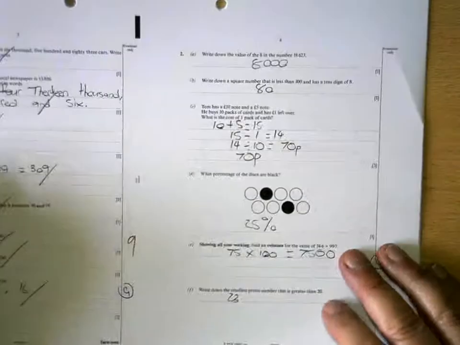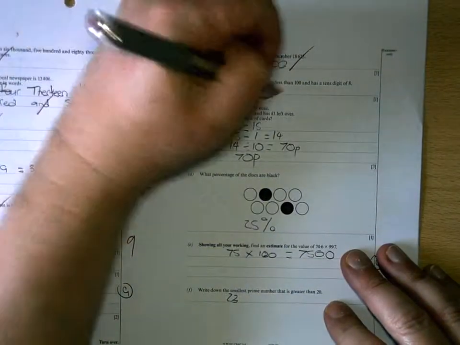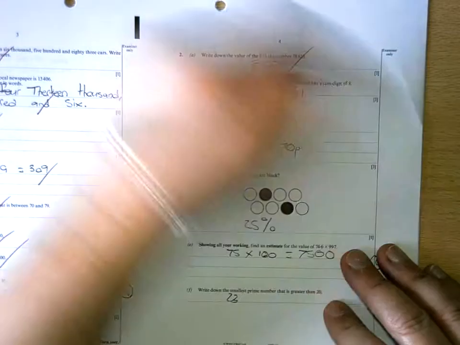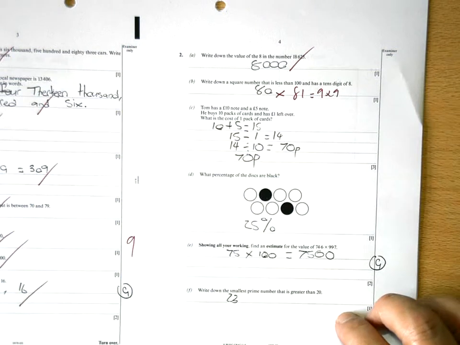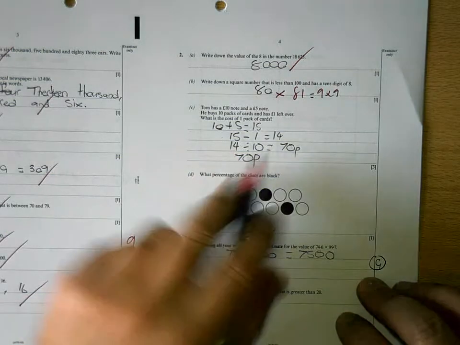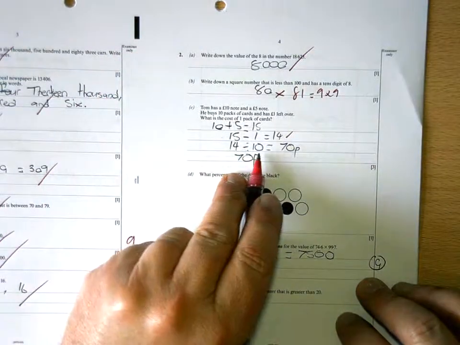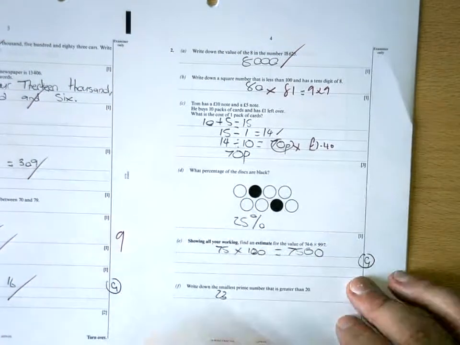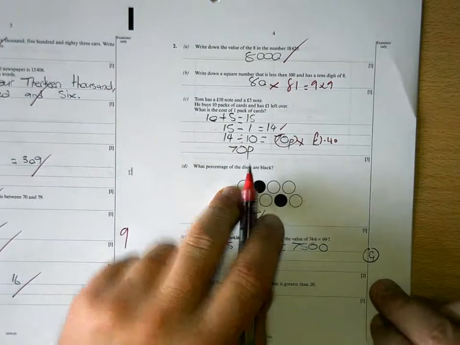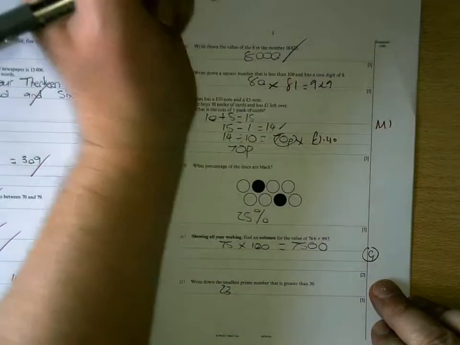Good start. No, 81, 9 nines. So 81 is the square number there. Right, so it's 14. 14 divided by 10 isn't 70 pence, it's £1.40. But you've shown me a method, there's nothing wrong with your method, so you're going to get 2 out of those 3.